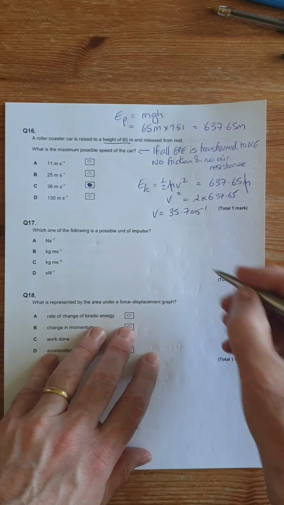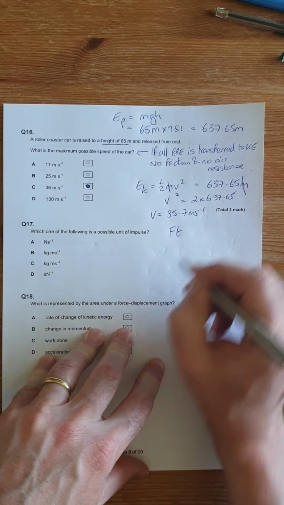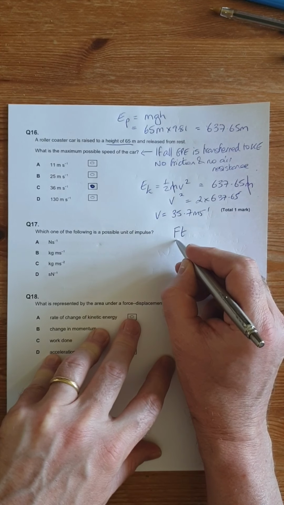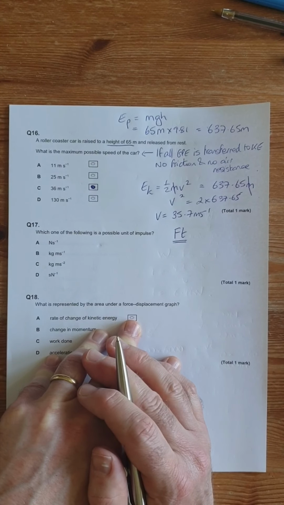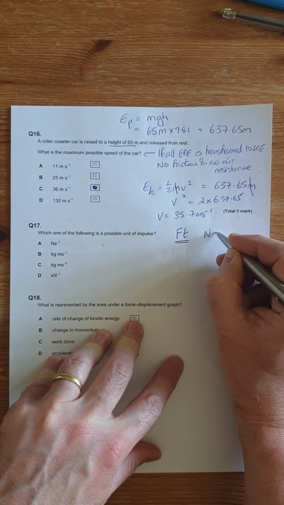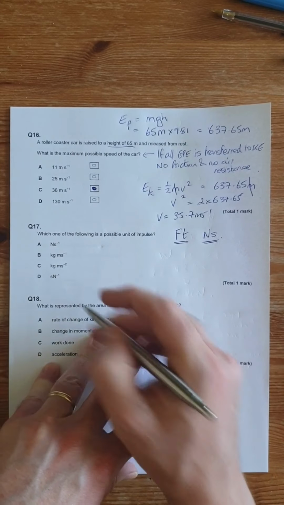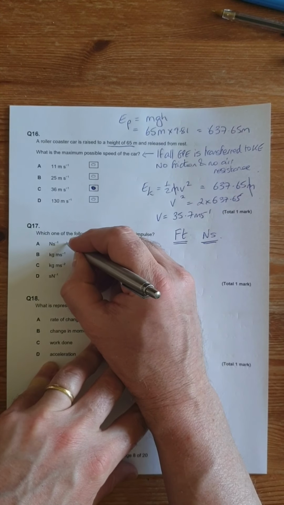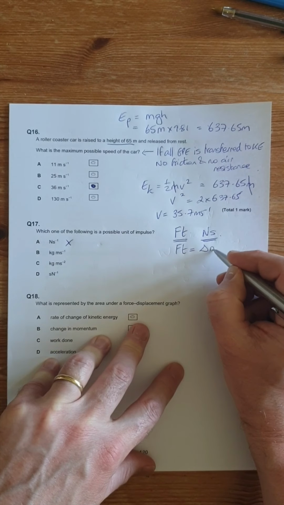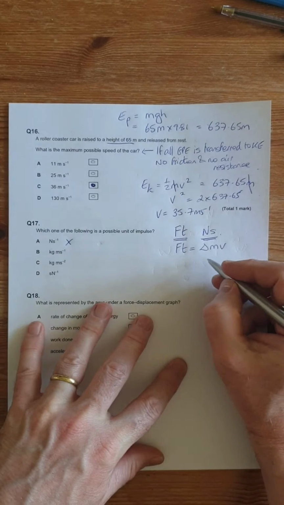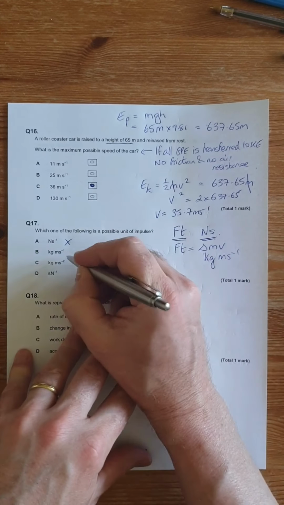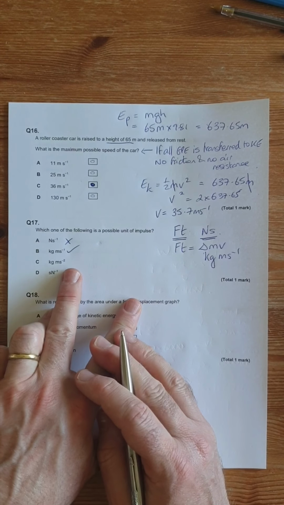Question 17, again, is one of the questions to do with looking at expressions, and impulse is force times time. So force times time, that's newton seconds. Here we've got newton seconds to the minus 1, so it can't be this one. We also know that force times time is equal to the change in momentum. Momentum is measured in kilogram meters per second, so this one, yes, it could be this one.